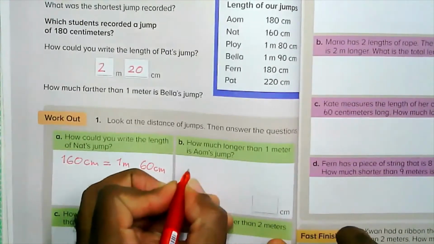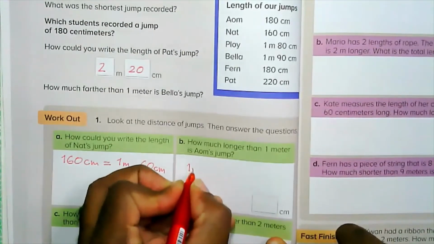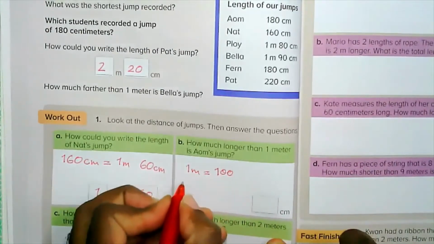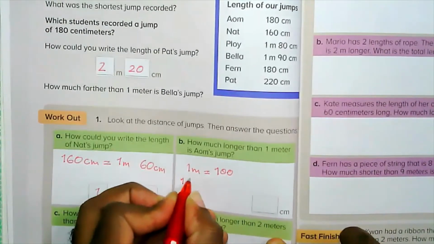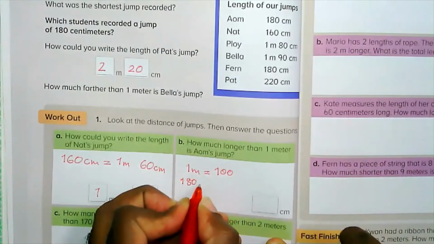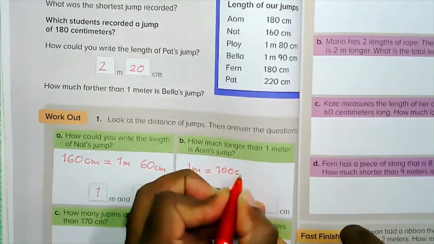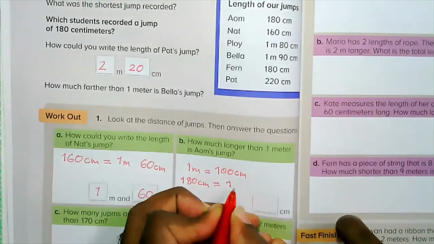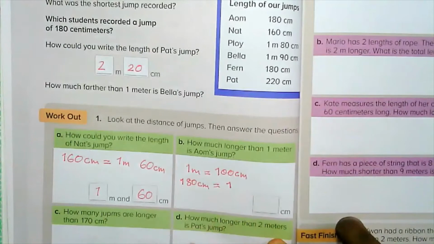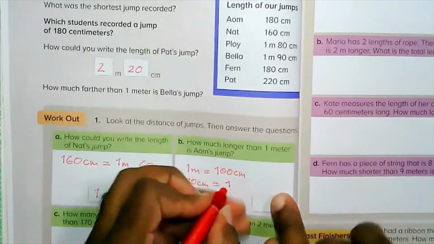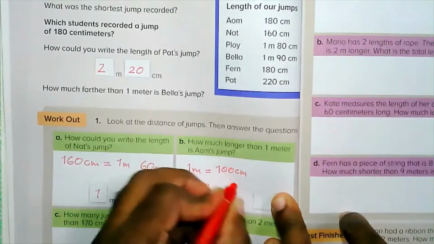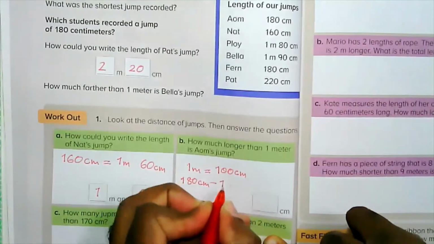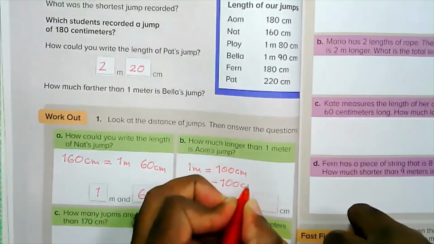So 1 meter equals 100 centimeters. 180 centimeters minus 100 centimeters.